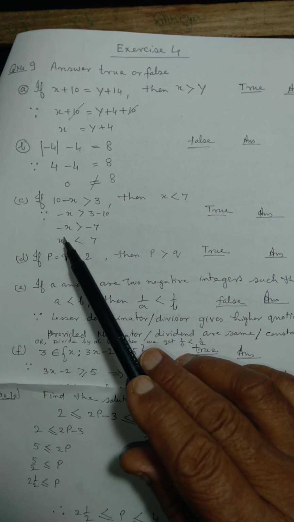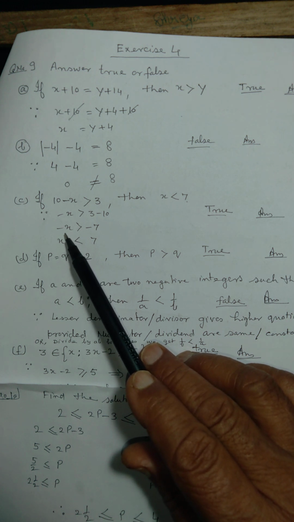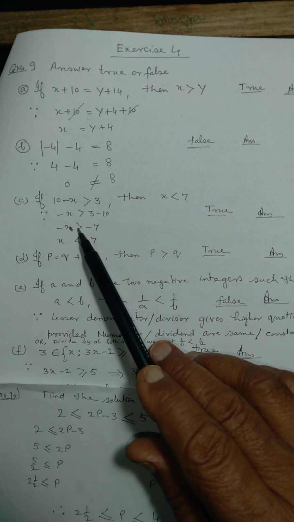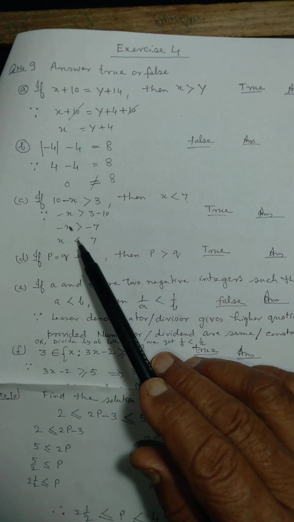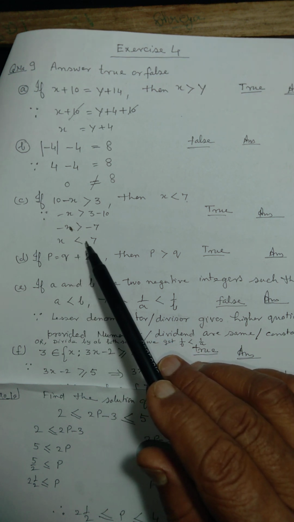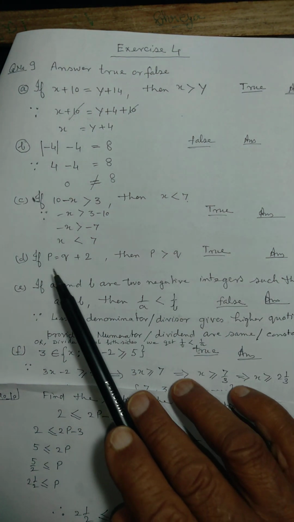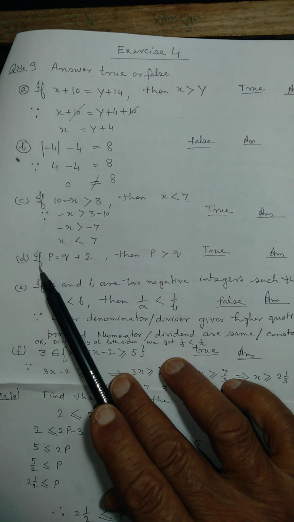Here minus x is greater than minus 7. So after multiplication by minus 1 it will become plus, and the sign of inequality will be reversed. Here it is greater, now it has become lesser. So x is less than 7. Hence it is true. Now D part.